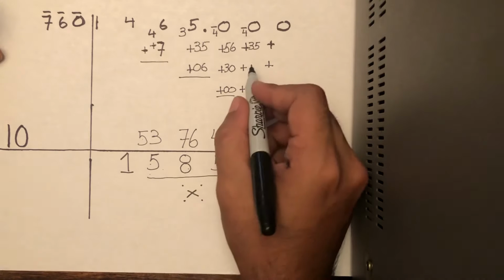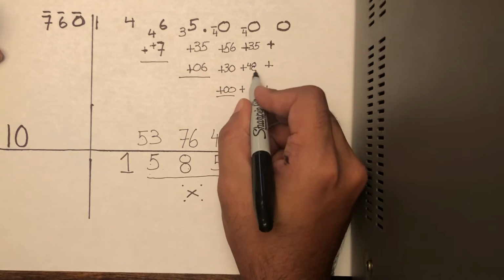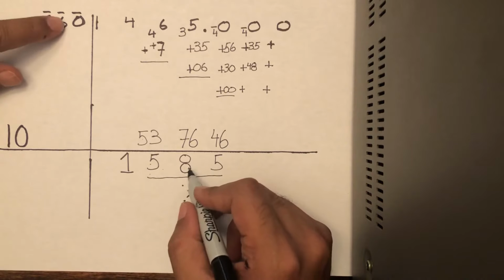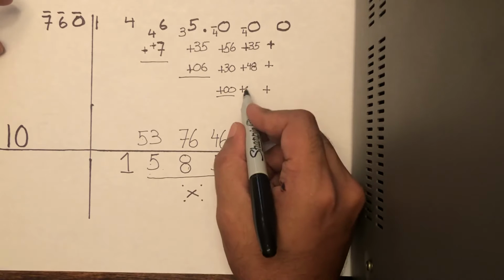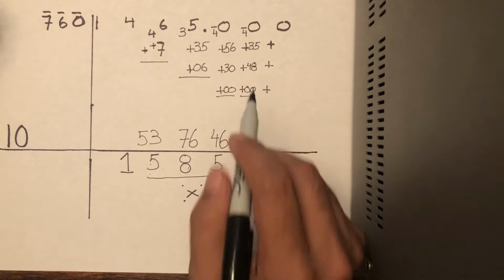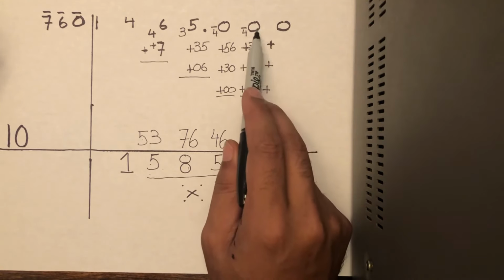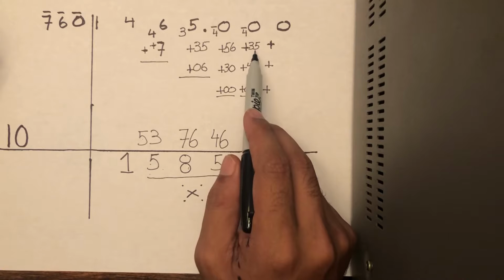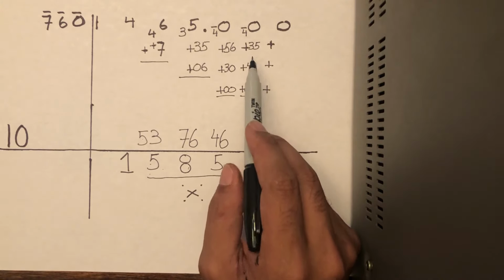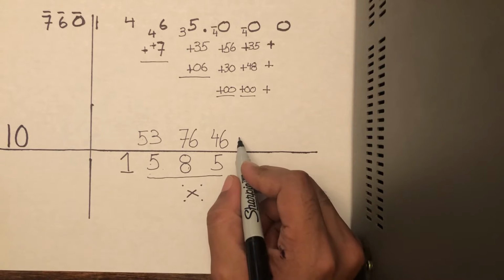6 times 8 is 48. And 5 times 0 is 0. So this step's always just going to be 0, but I'm going to write it out. So I would go this way. 48 minus 40 is 8. 8 plus 35 is 43. So I'm going to put a 43 over here.